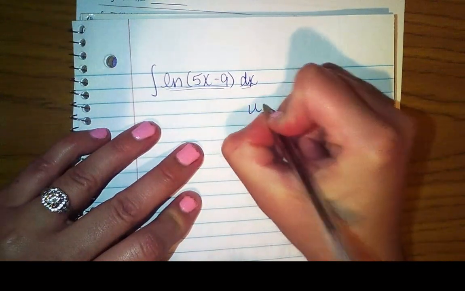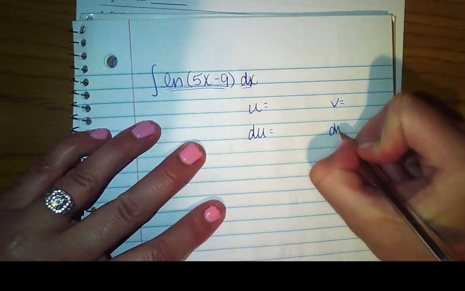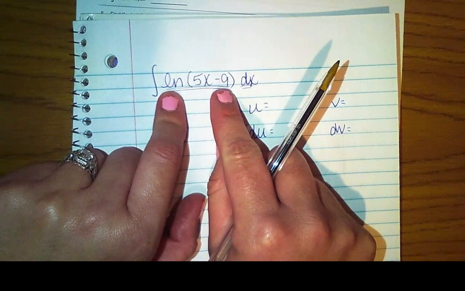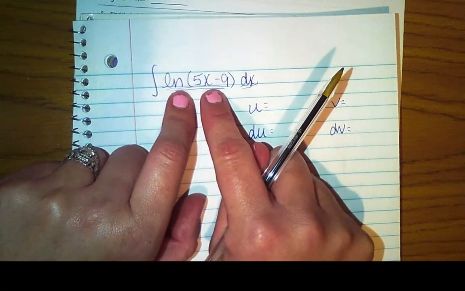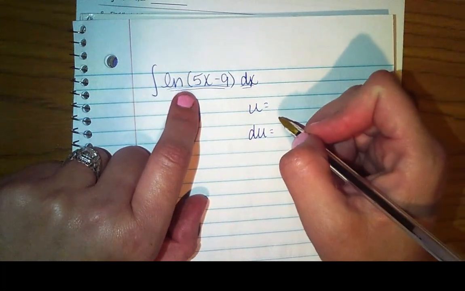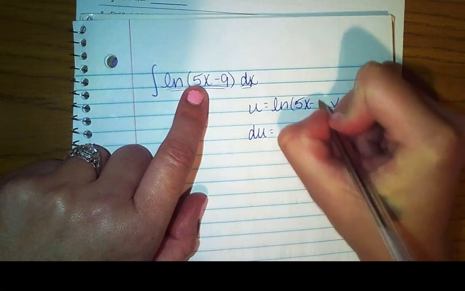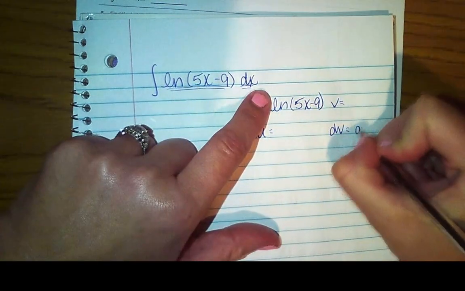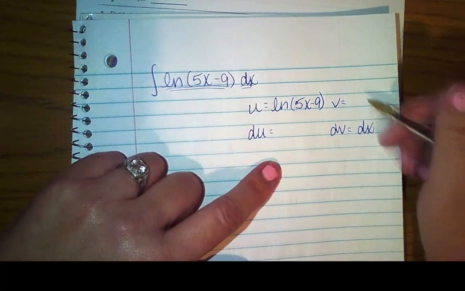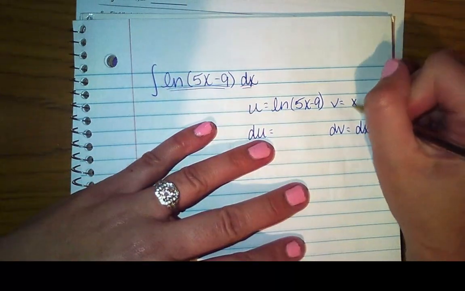So if I set up my u and my du and my v and my dv, well, instead of making the harder one my dv, this time I'm going to make the thing that I don't know how to integrate my u. So 5x minus 9, and then dv is simply dx. So what's the integral of 1 dx? It's x. Okay? The integral of 1 dx is x.